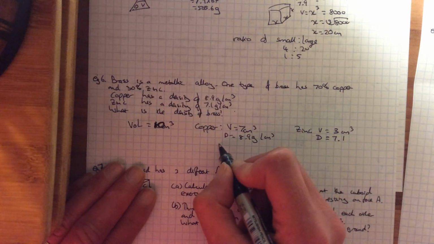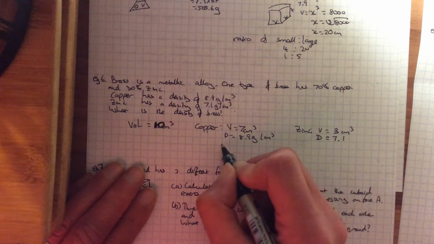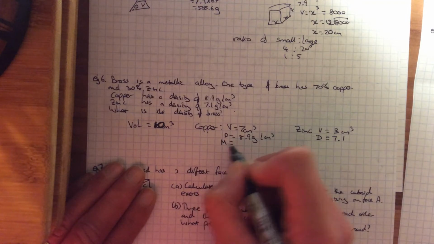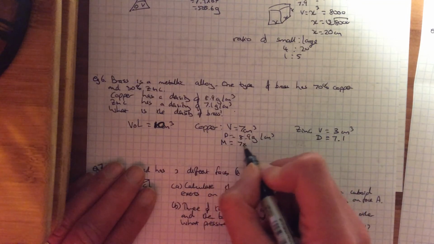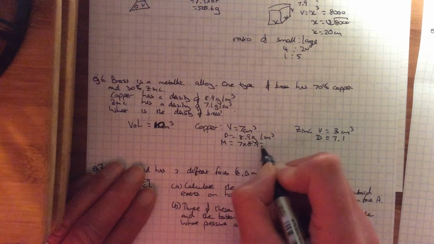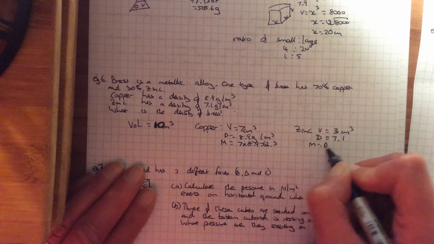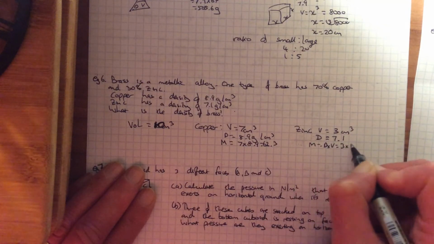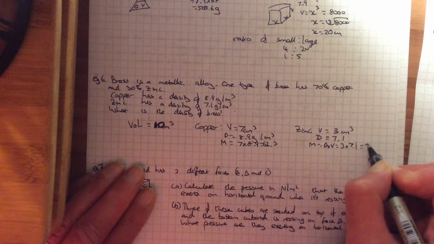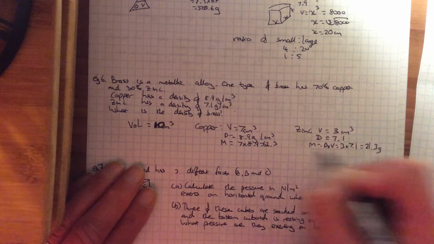Now, I need to work out the mass of each of these. So mass is density times volume, so timesing them up. The mass of that is 62.3. The mass of this one is density times volume, 3 times 7.1 to give me 21.3 grams.